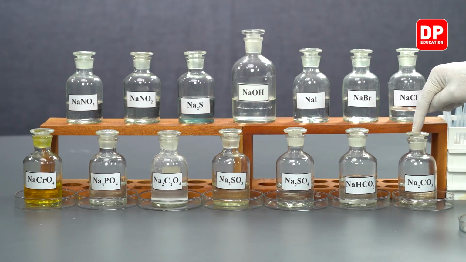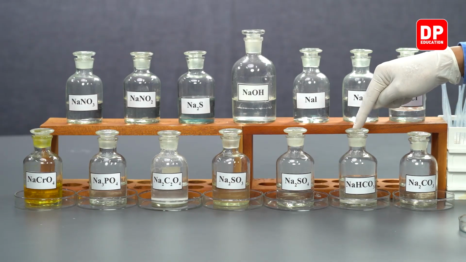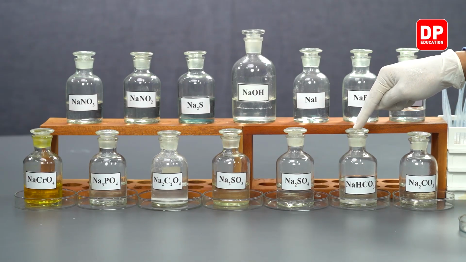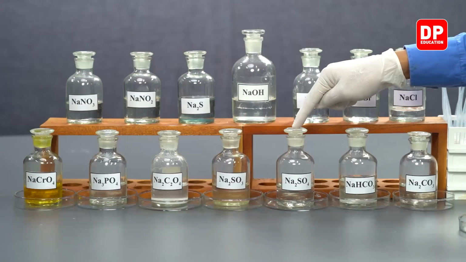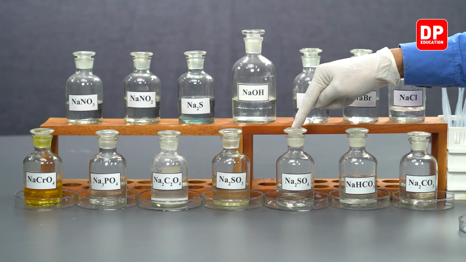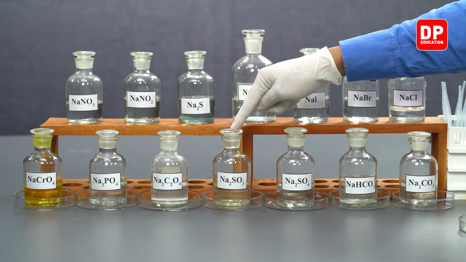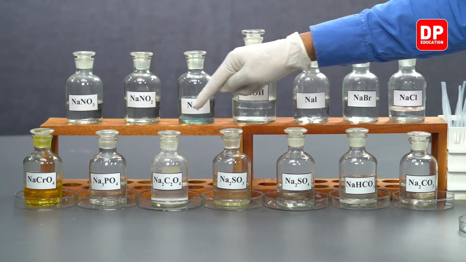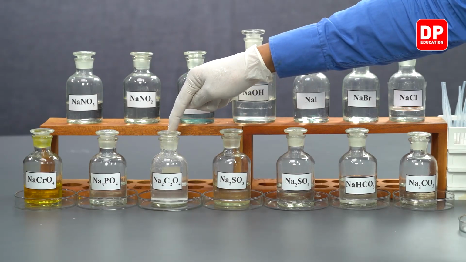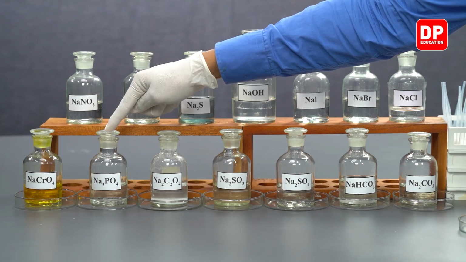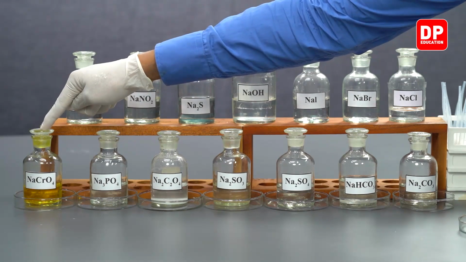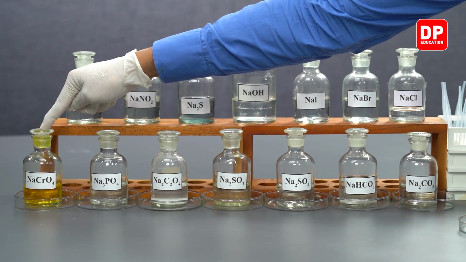sodium carbonate, sodium bicarbonate, also referred to as sodium hydrogen carbonate, sodium sulfate, sodium sulfite, sodium oxalate, sodium phosphate, and sodium chromate. Observe the color of sodium chromate.